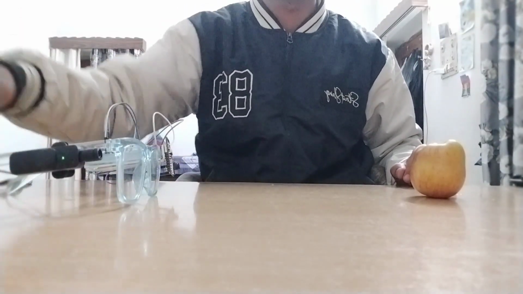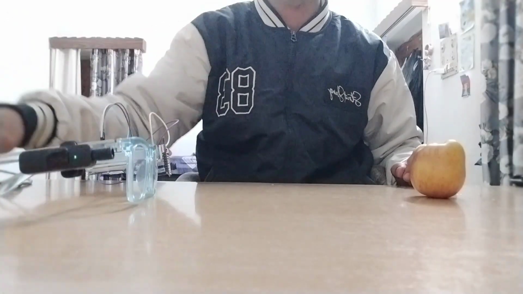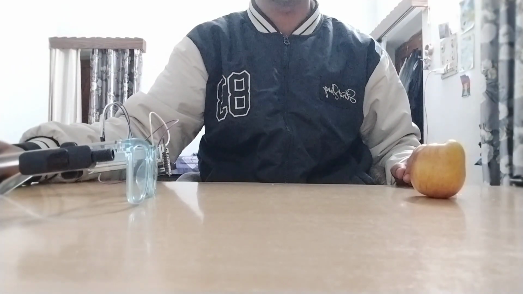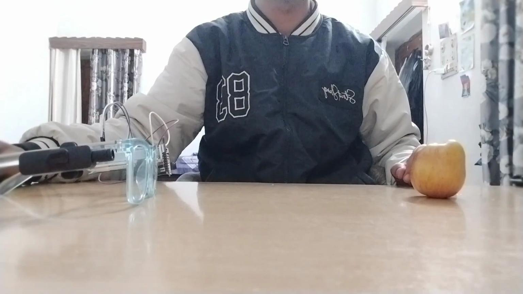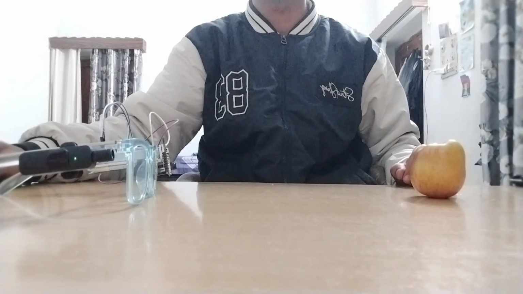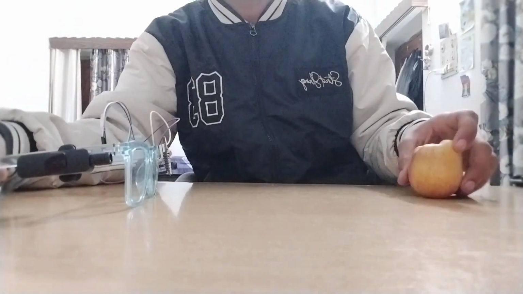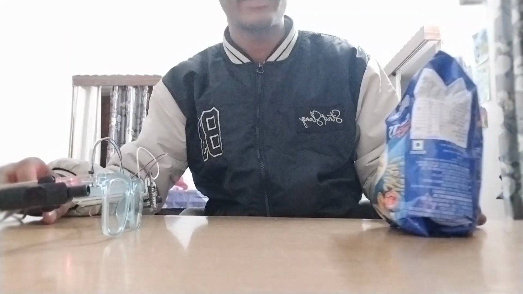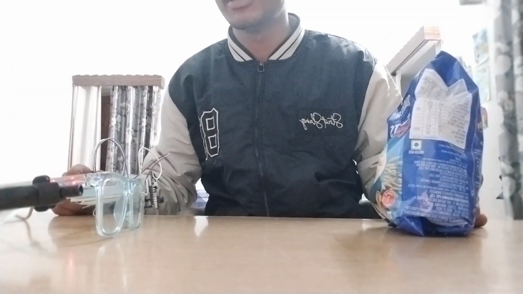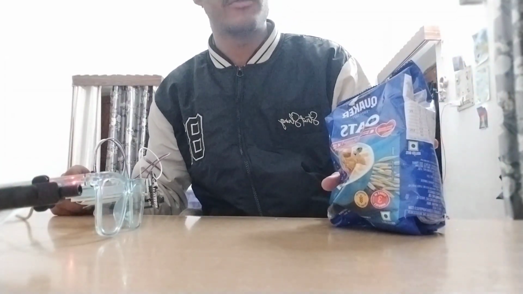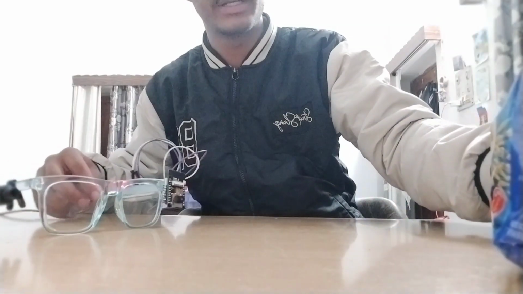What's in front of you? An apple. As you can see, it's giving a simple vision-based output. Now let's try giving it a more complex image-based input. As you can see, it's a packet of oats. I'm placing it here just so it can see it.